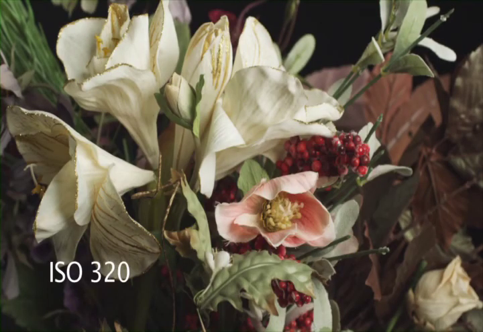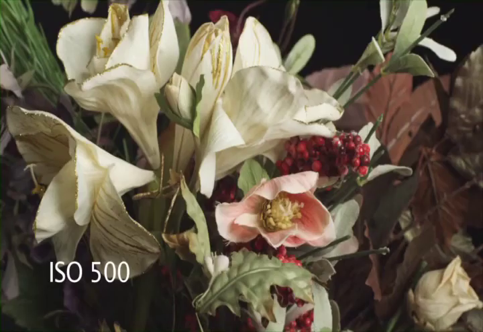In general, the higher the ISO, the more video noise there will be in the video picture. In film, a higher ISO means more film grain. In both cases, there is an overall loss of image quality.